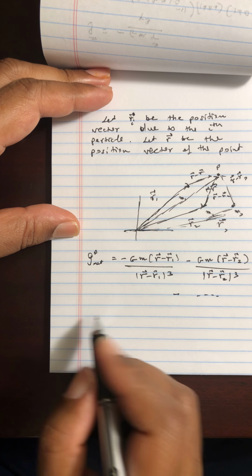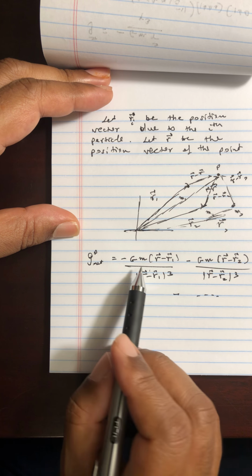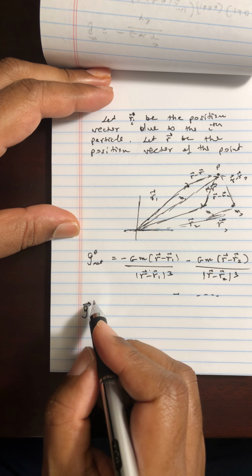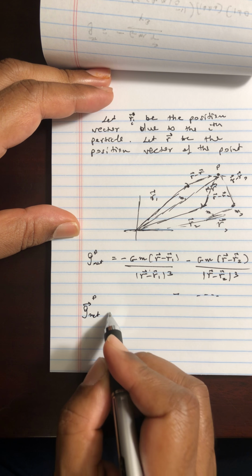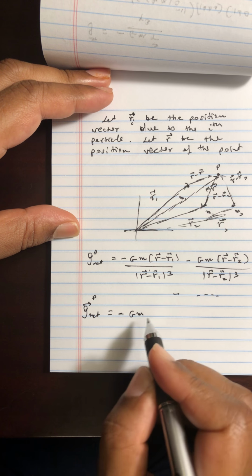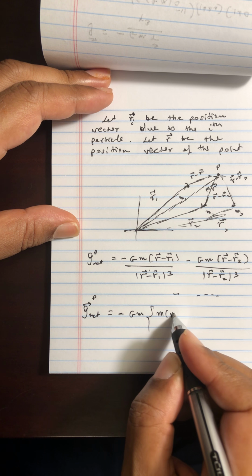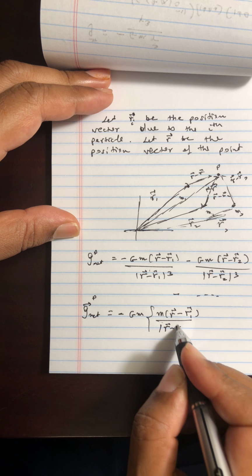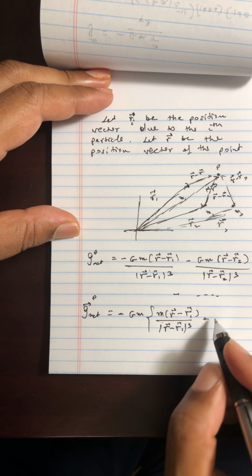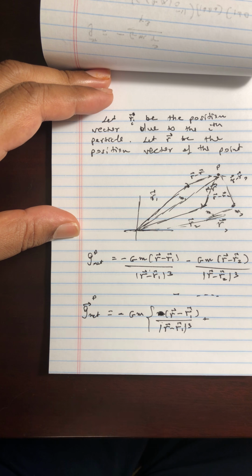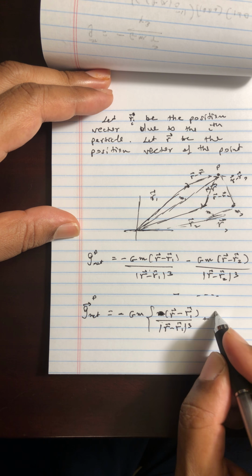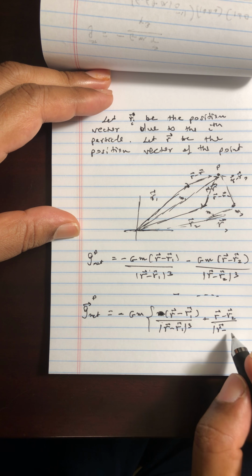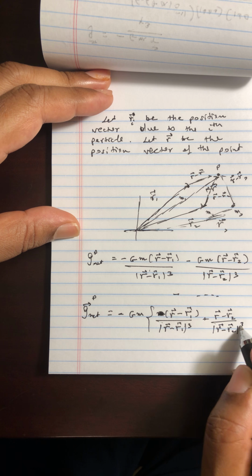Okay, maybe we can factor out the common factor, which is G. So we have the following: the gravitational field at point P, that's the net. We factor out negative G, and then we have M1 times R minus R1 over the magnitude of the position vector cubed, plus M2 times R minus R2 over the magnitude of R minus R2 cubed, and so on.